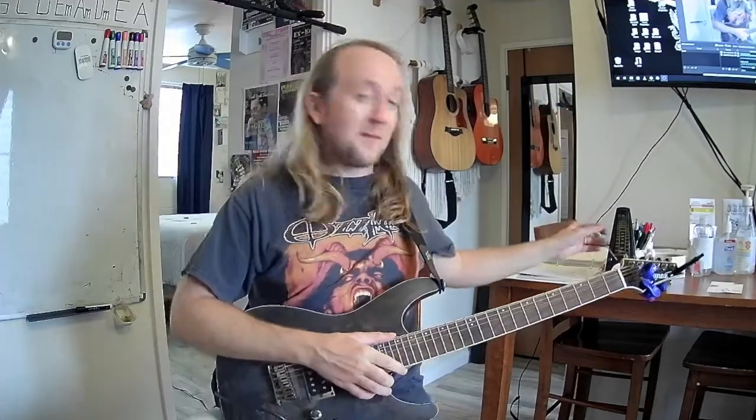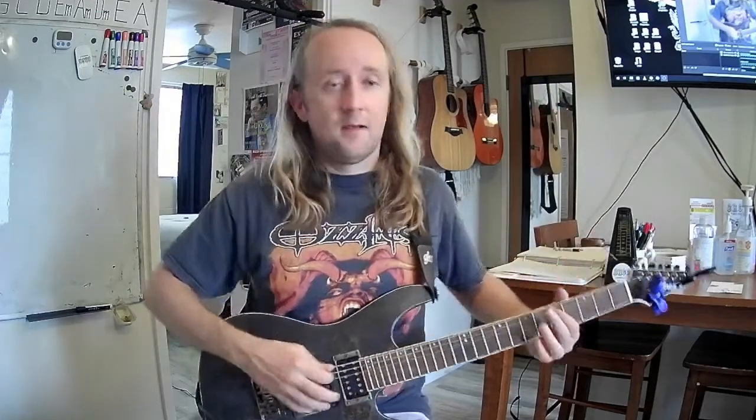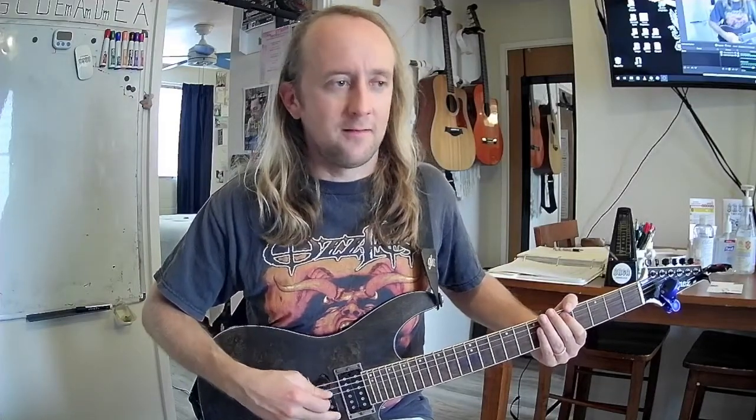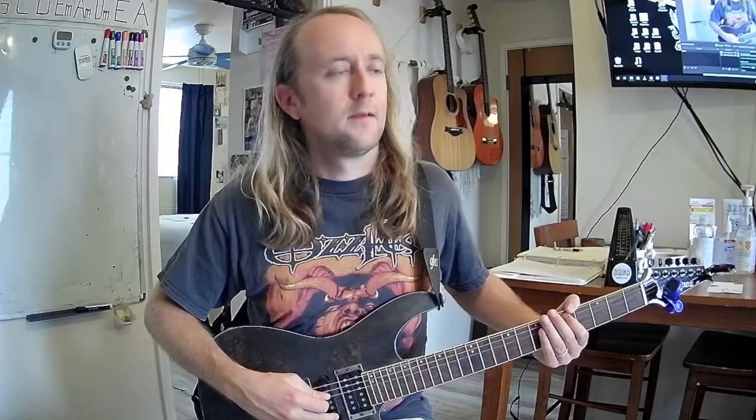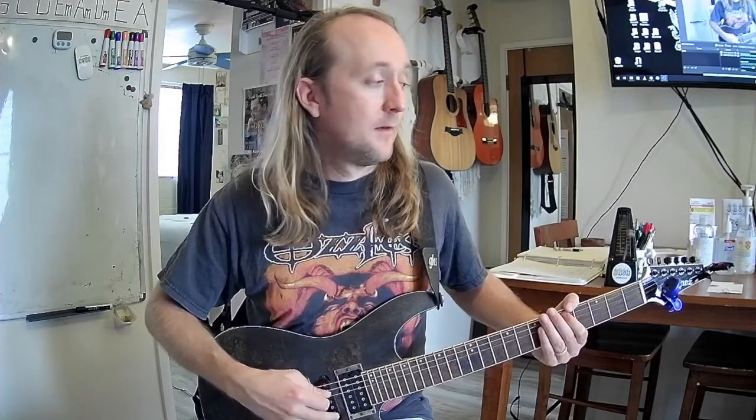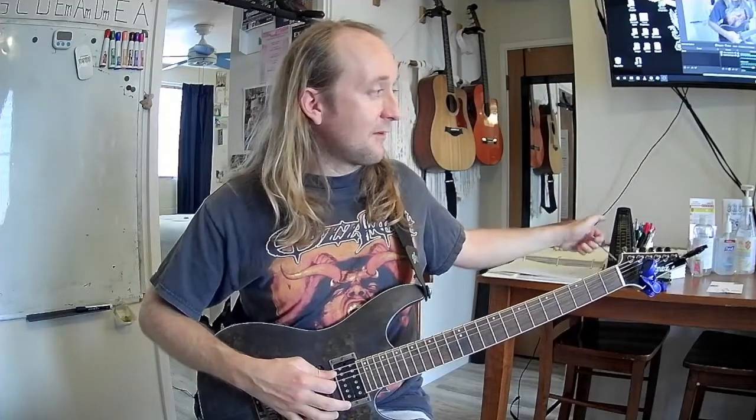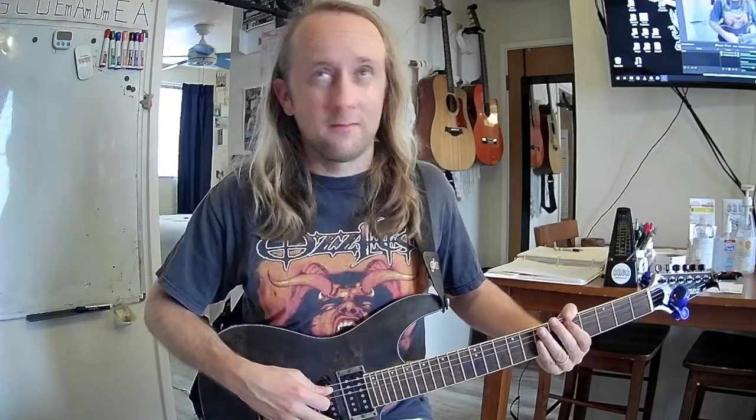What else? If this gets easy for you, you can speed it up, and everything scales, so it's just relative. Now my quarter note is this fast, and my 8th note is like that. So if that's something that piques your interest, go for it. Conversely, if it's too challenging, slow it down. But too slow is also pretty challenging.